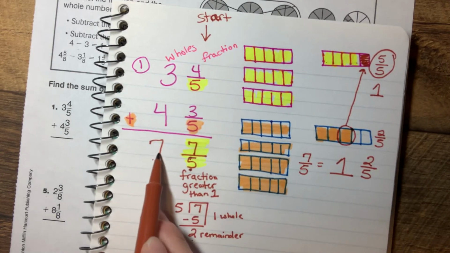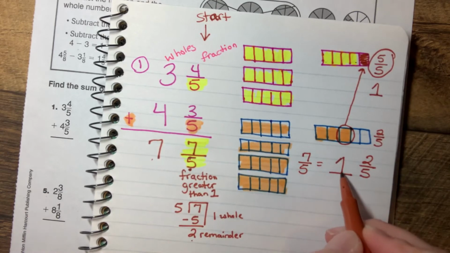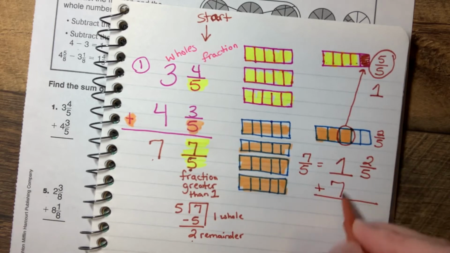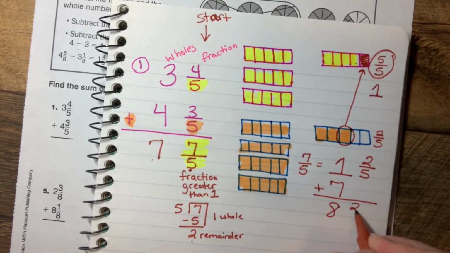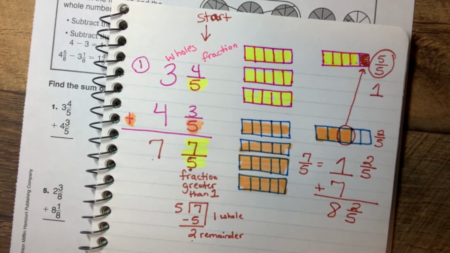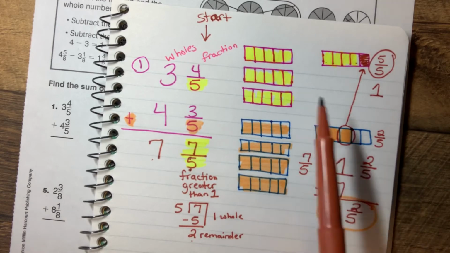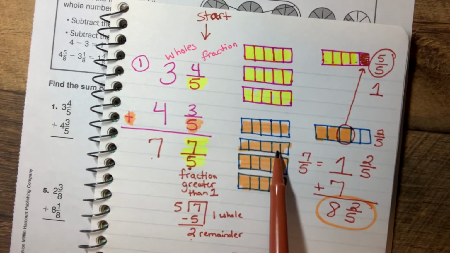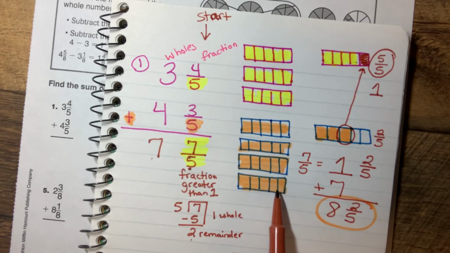So now I need to take my 7 and add it to my other whole. So my final answer is 8 and 2/5, which you can see if you look at our models. 1 whole, 2 wholes, 3 wholes, 4 wholes, 5 wholes, 6 wholes, 7 wholes.